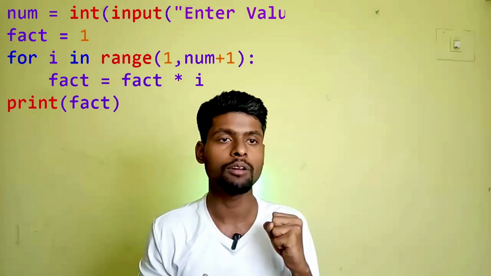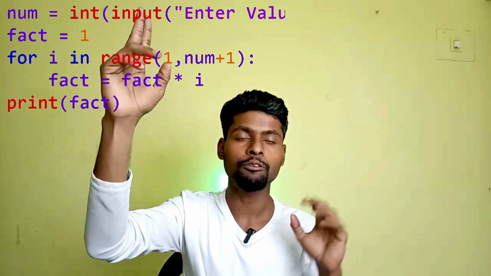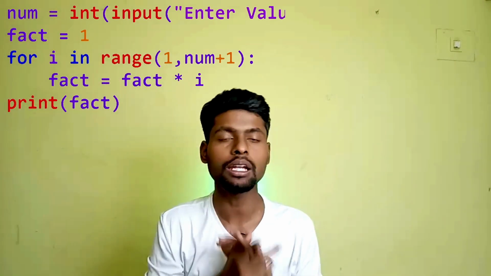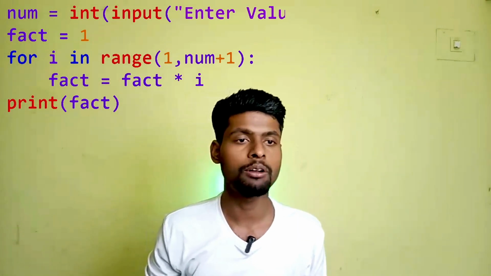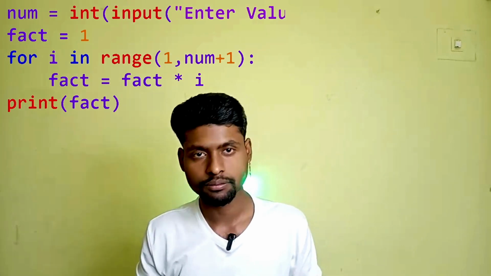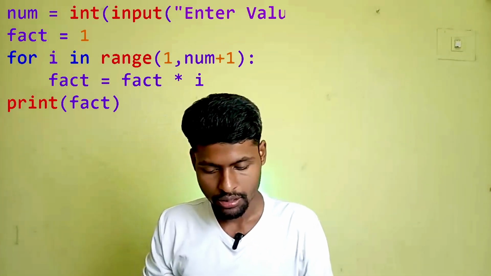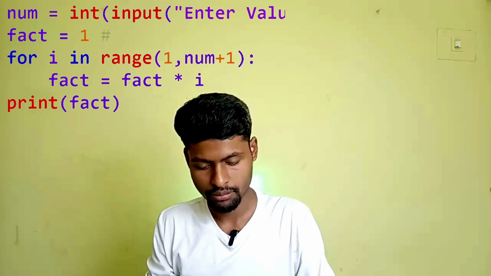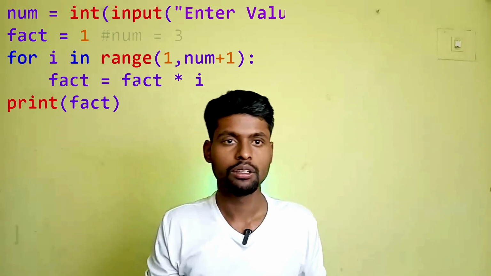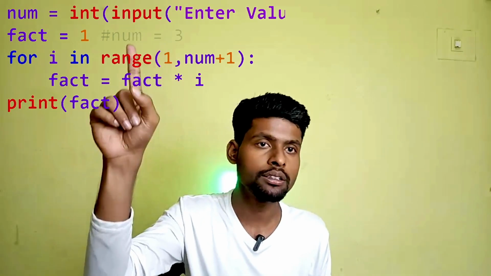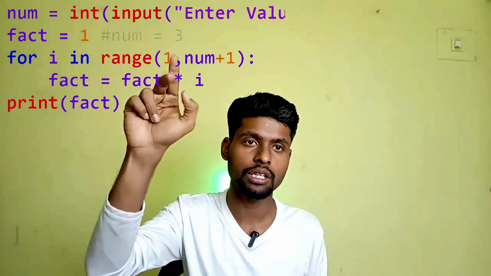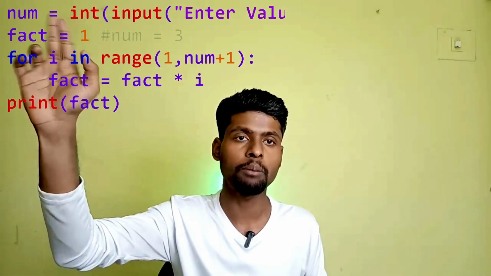Imagine the user given value is 3. So the input function collects the 3 value and assigns it to my num variable. Now my current num variable value is 3. Hope you are able to see this. num = 3. Now my current num variable value is 3.